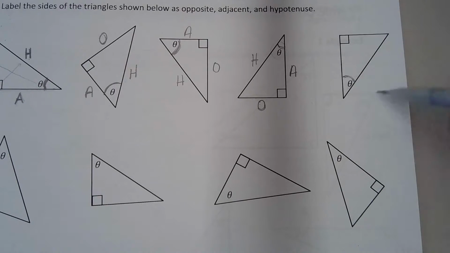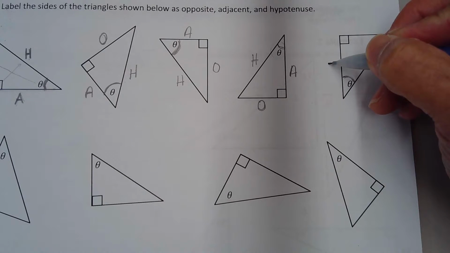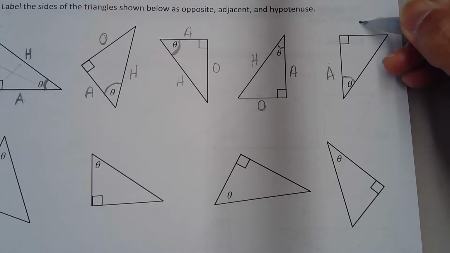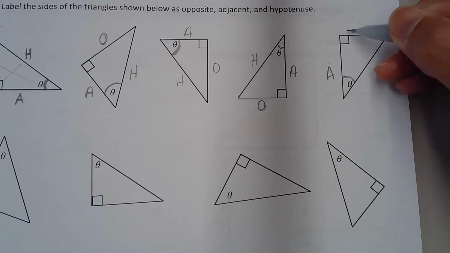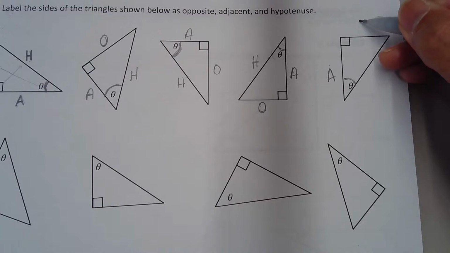This part. Oh, I haven't picked up the side. What's this one? Adjacent. Which one is this? Which one is this one? Opposite.